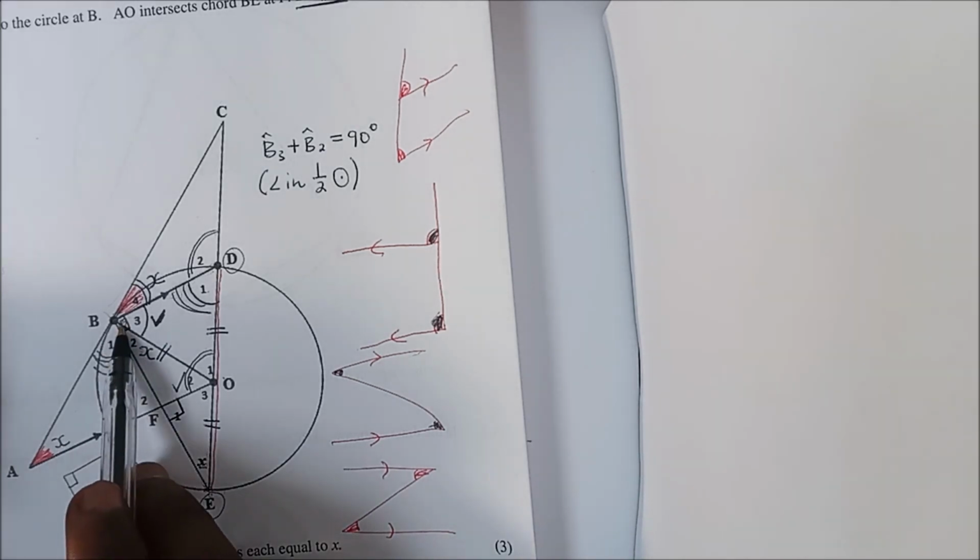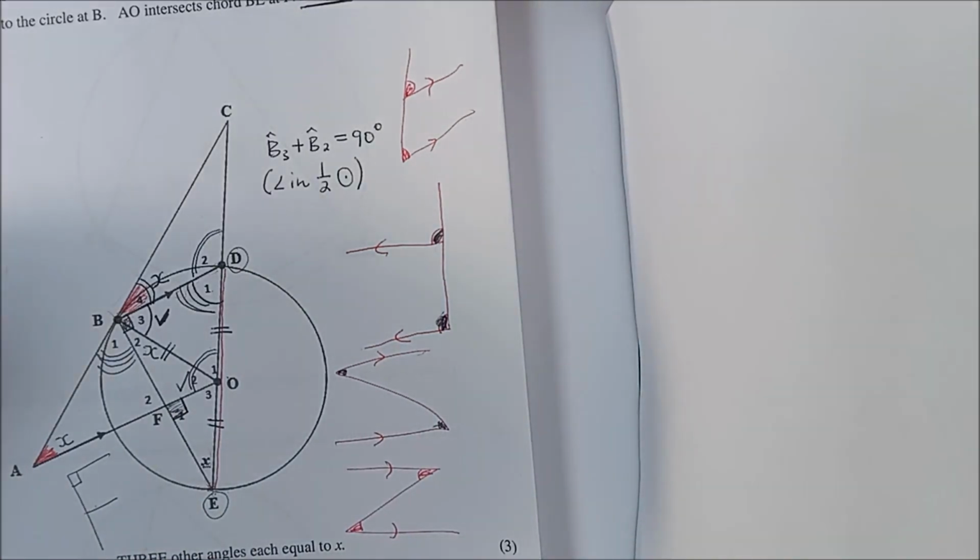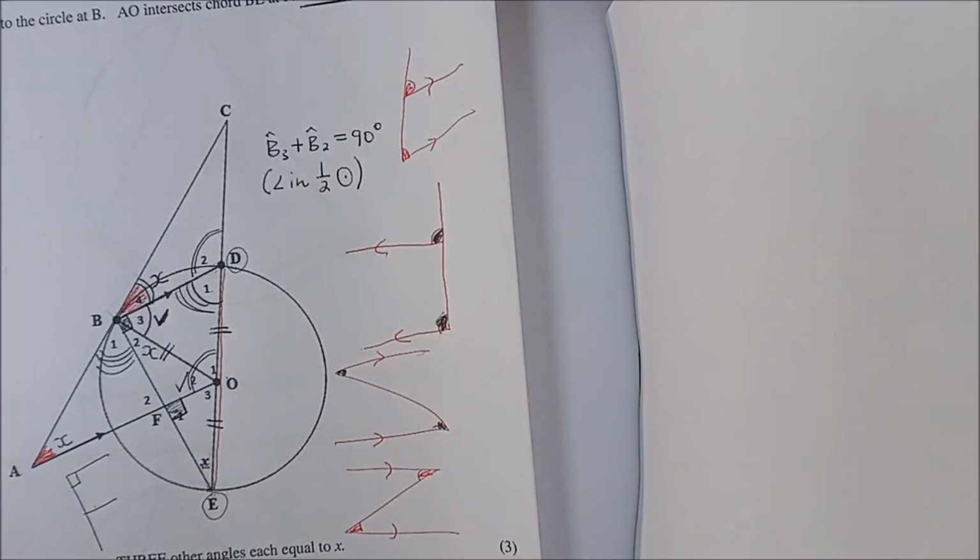If that's 90 degrees, obviously that one down there also has to be 90 degrees. The reason will be corresponding angles, or you can use that theorem that says a line drawn from the center bisects the chord. So guys, believe me, I think we have solved all these questions with this information.